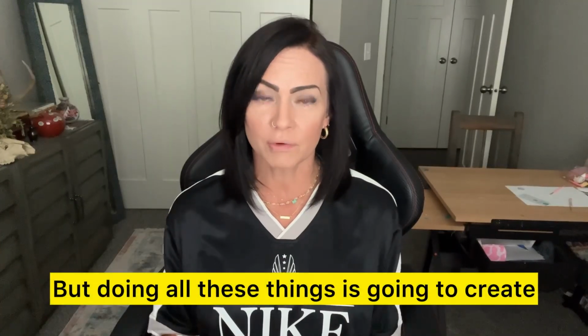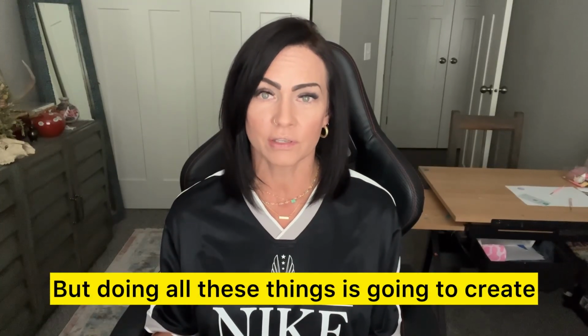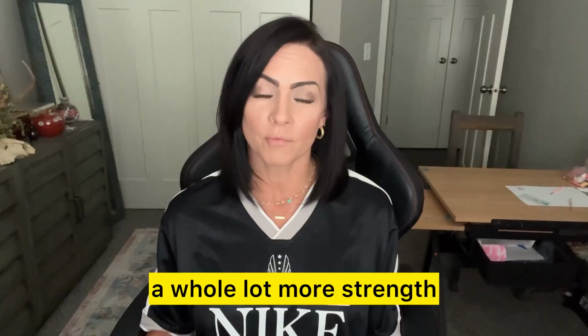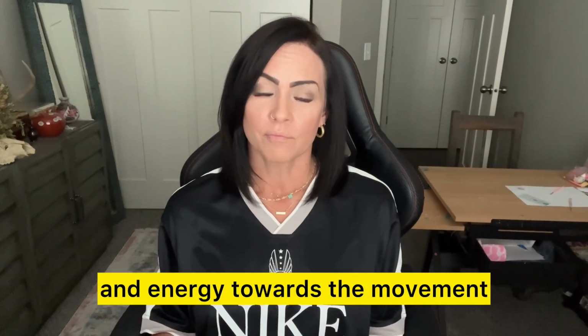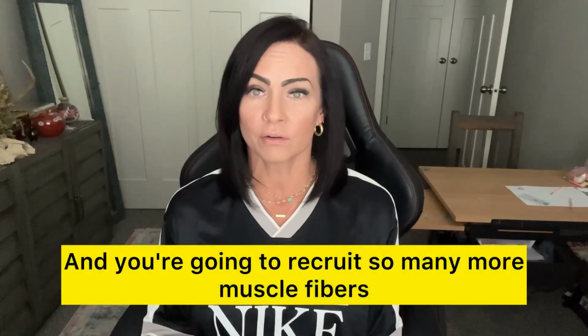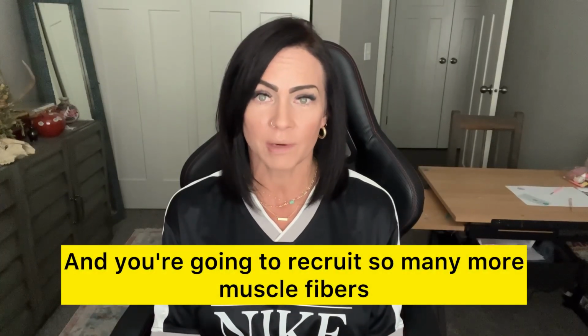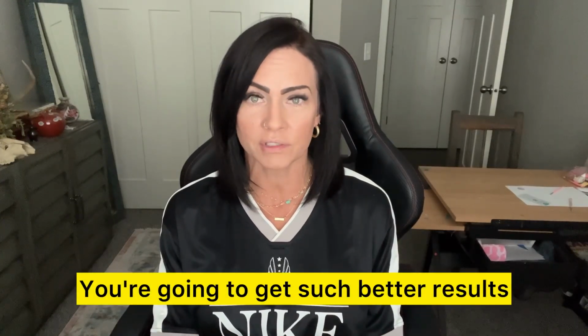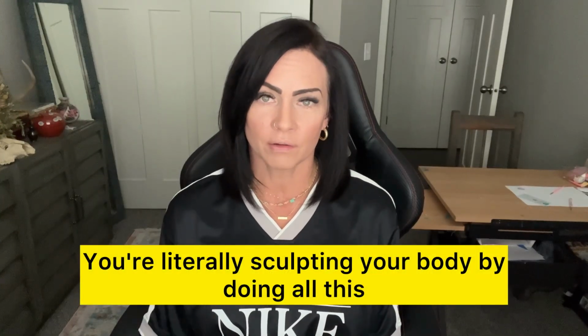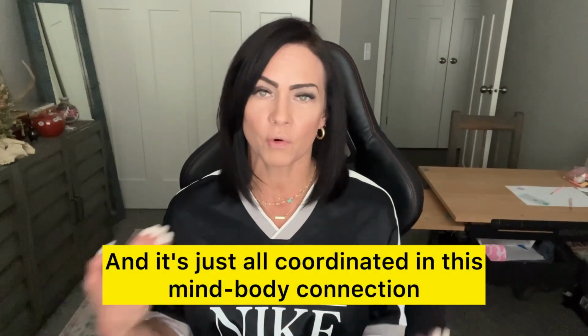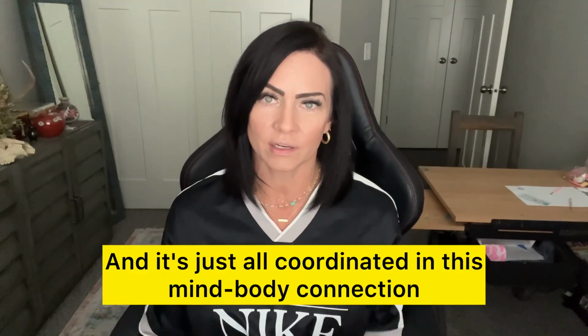So there's a lot that goes into that initial position of your body before you actually lift up the weights. But doing all these things is going to create a whole lot more strength and energy towards the movement that you're doing, and you're going to recruit so many more muscle fibers. You're going to get such better results. You're literally sculpting your body by doing all this, and it's all coordinated in this mind-body connection.